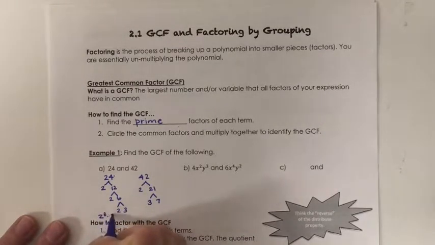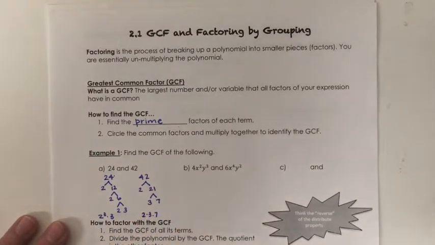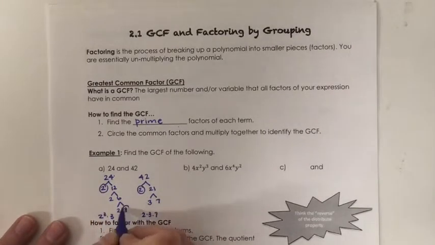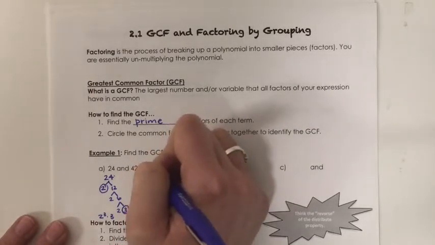You can think about it as 2 cubed times 3. This one here is 2 times 3 times 7. So what do they have in common? They just have a 2, right? And they also have a 3 in common. So your GCF is 2 times 3, or in this case, our GCF is 6.